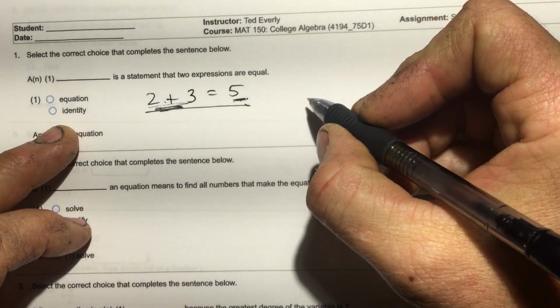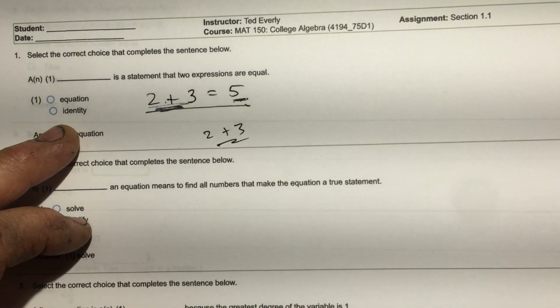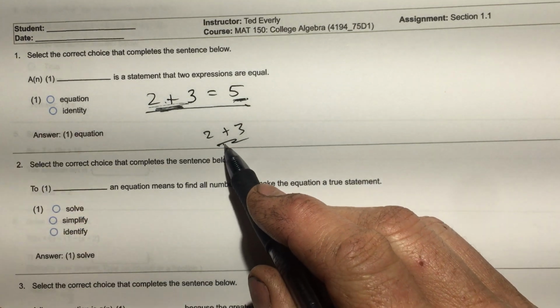An identity may just be like the 2 plus 3. This is an identity right there of something, or an expression, you might say.